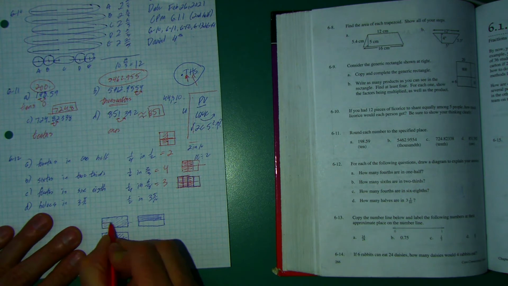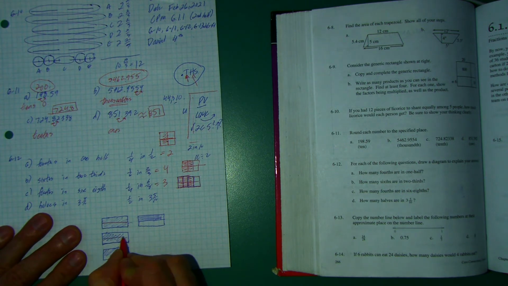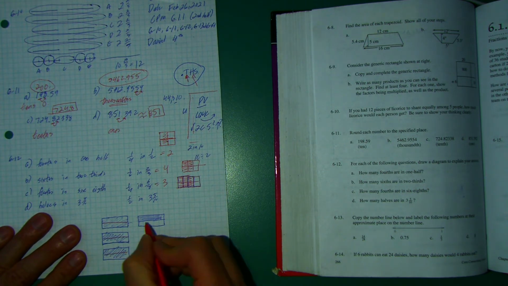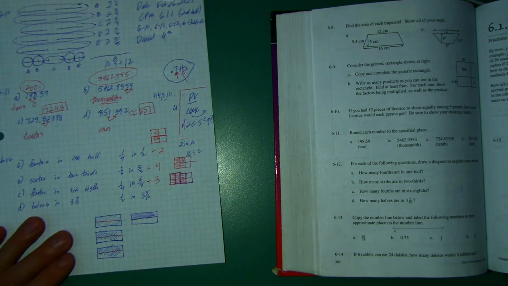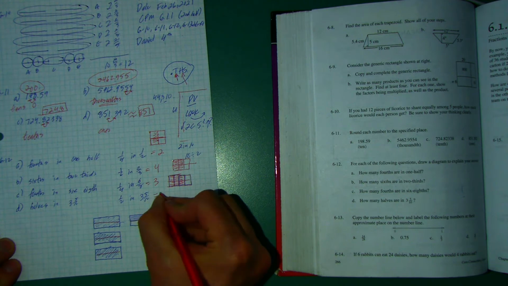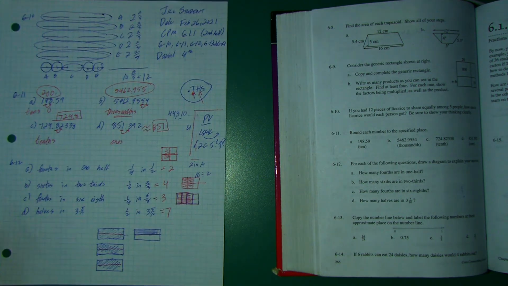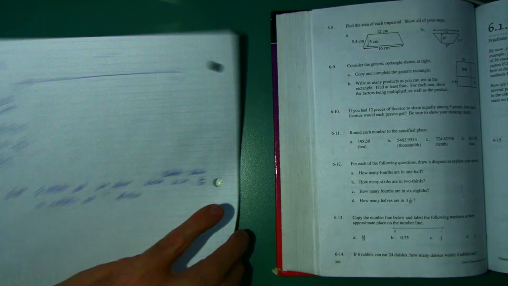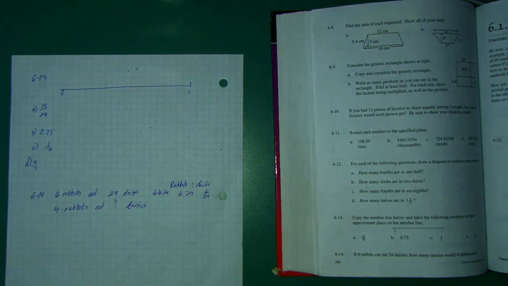Now, how many halves are in that? Well, let's divide each one in half. 2, 4, 6. Looks like 7. There are 7 halves in 3 and 5/10. Okay, hopefully that helps you, leading ourselves to learn how to divide fractions here.